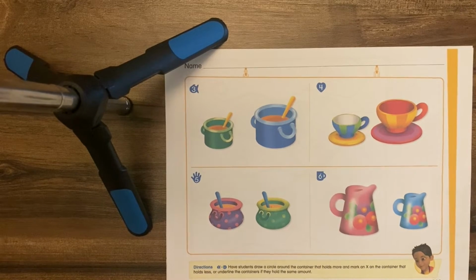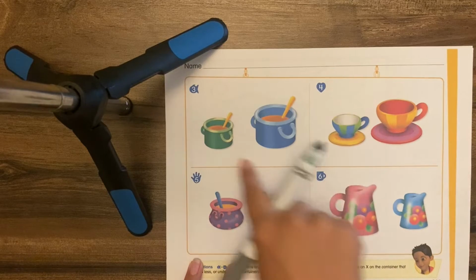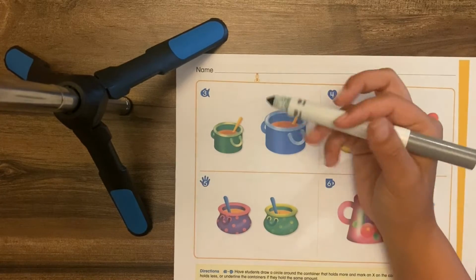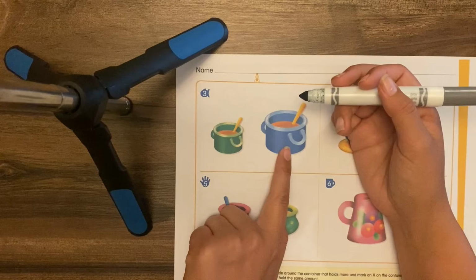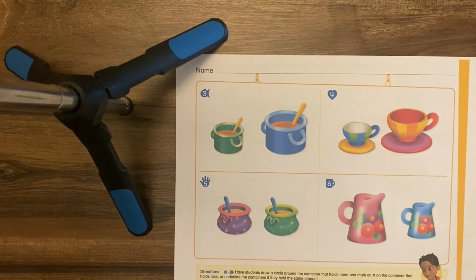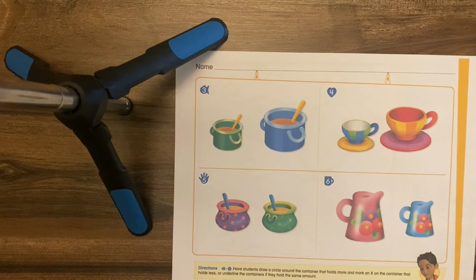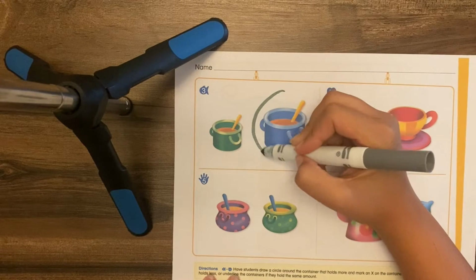If they're the same, we underline them both. Let's look at the first one. To me, this looks like it has some honey inside or maybe some cake batter. So looking at these two honey pots, which one do you think holds more? The green one or the blue one? Which one holds more? You're right, the blue one is bigger and it holds more.